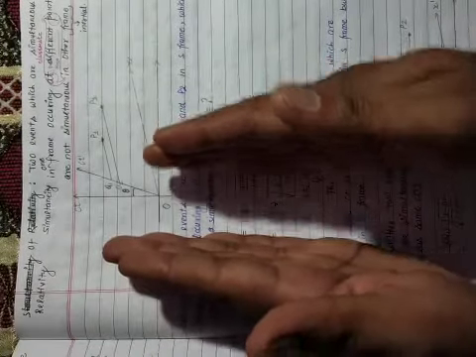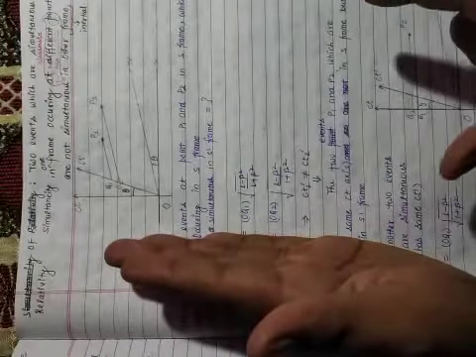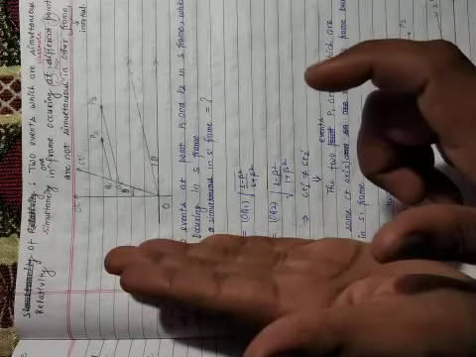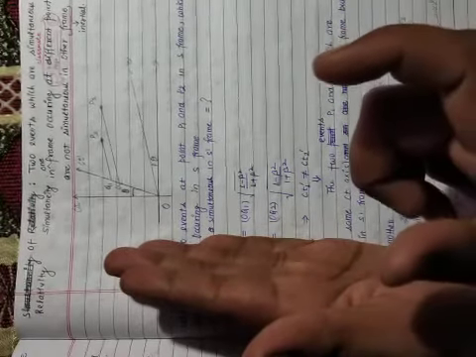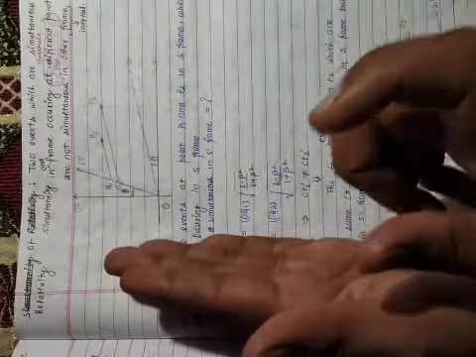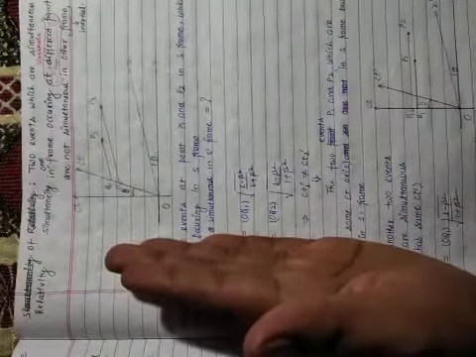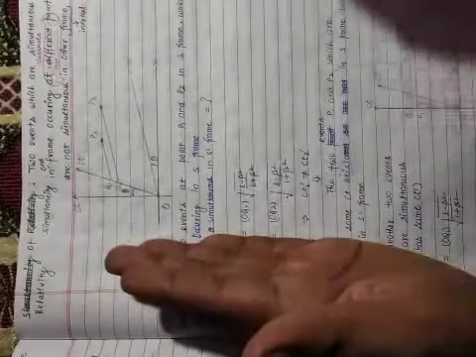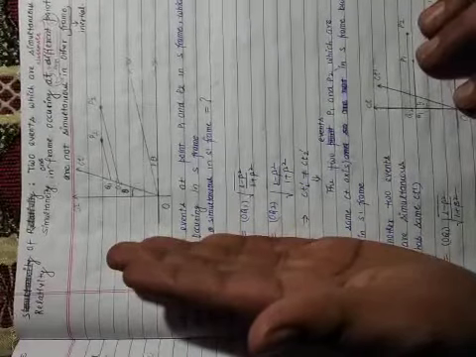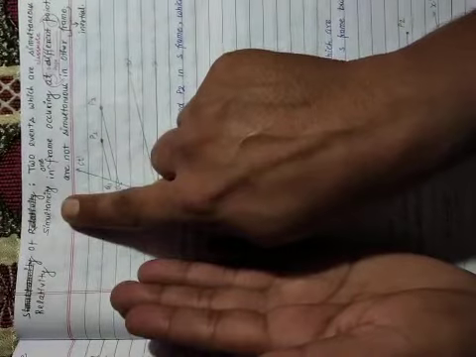Simultaneous events are those events which occur at different points or places in one frame, but at the same time. Those events are known as simultaneous events, and we are talking about the relativity of simultaneity.